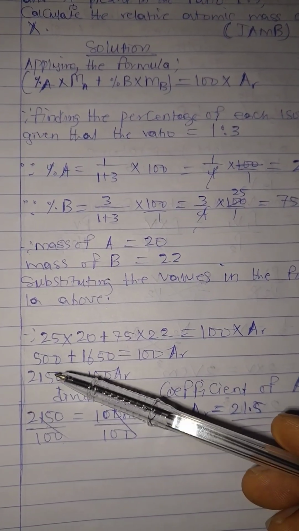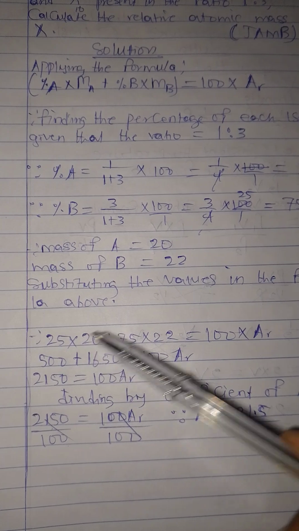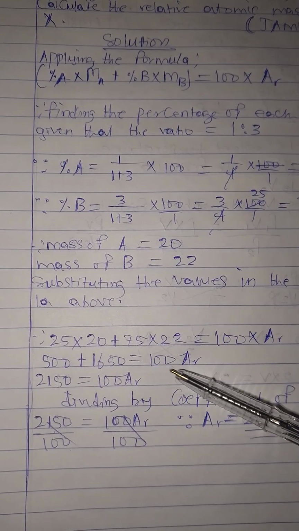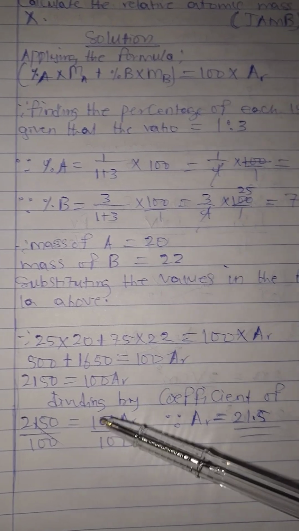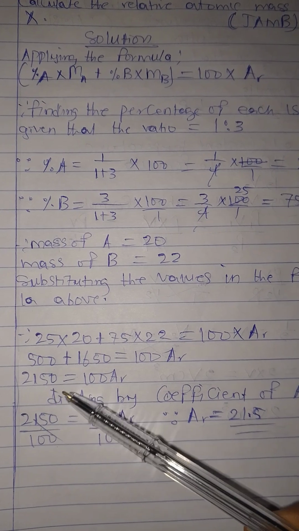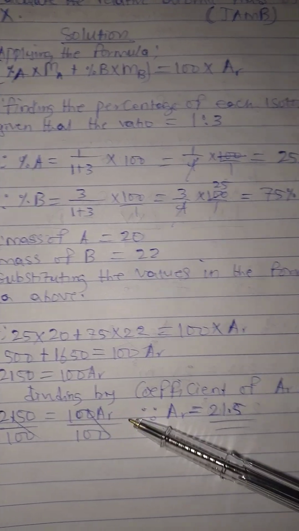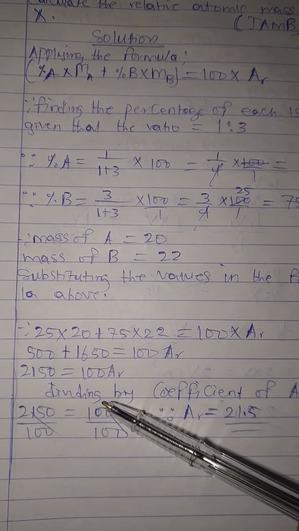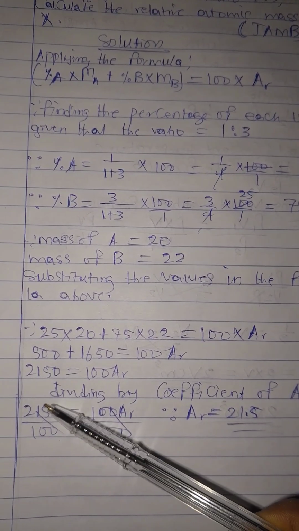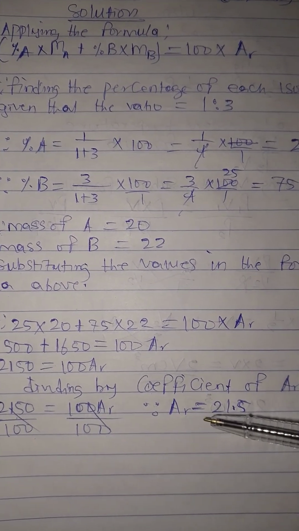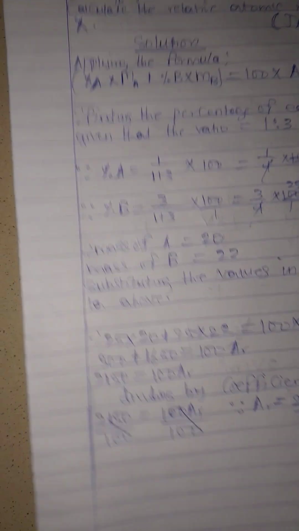So I have that 25 times 20 is 500, plus 75 times 22 is 1650, equal to 100 times AR, which is 100 AR. This plus this will give me 2150 equal to 100 AR. So dividing by the coefficient of AR, we divide all through by 100. The 100 cancels out here, remaining AR equal to 2150 divided by 100, which gives 21.5. Now therefore my atomic mass is 21.5. Very simple.